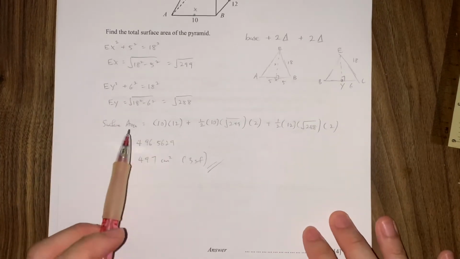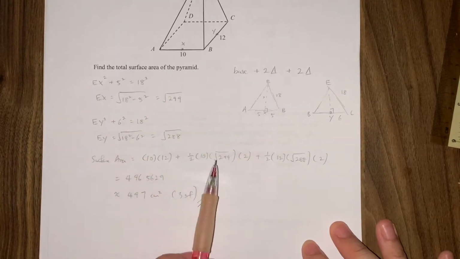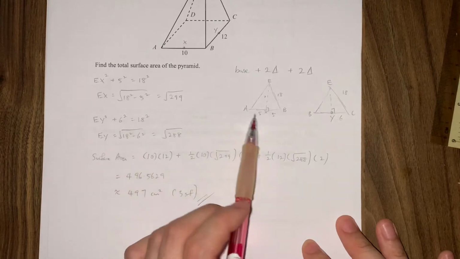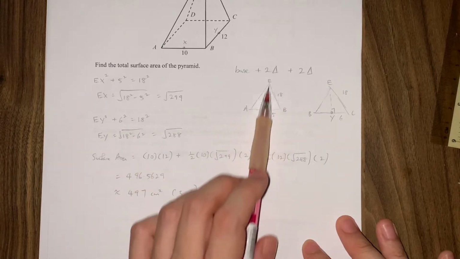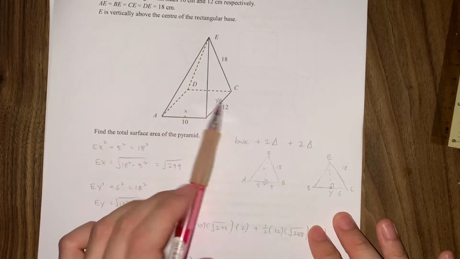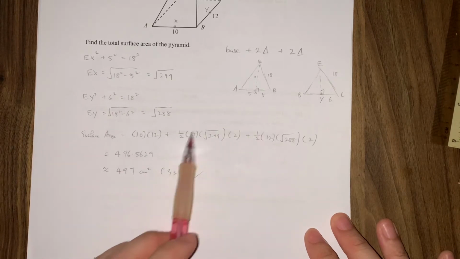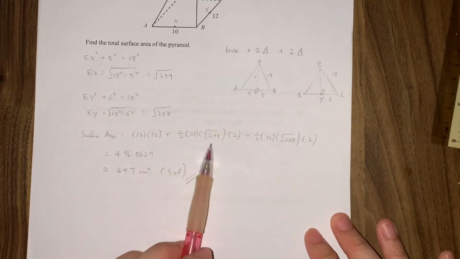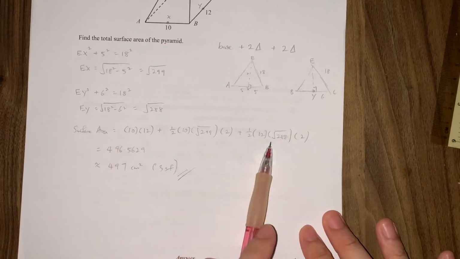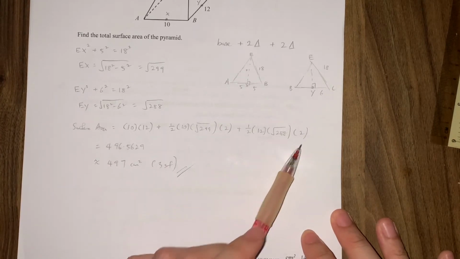So in this case, at the end of the day, it is the base, which is 10 times 12, then plus the 2 triangles. So the 2 triangles, how to find? Half base times height. We are finding the slanted height. So it's half times base 10 times the height, which is this one, and then times 2, because there are 2 of them, so there are 2 triangles. Here is the same, but for the other triangle the base is 12, times 2, and that's the answer.